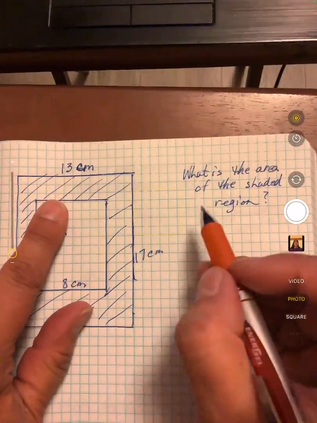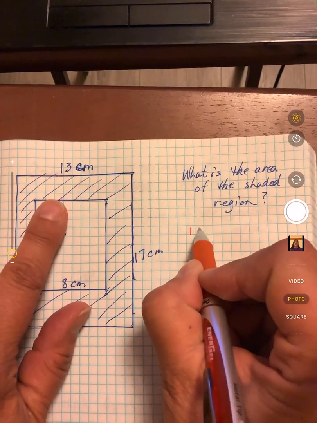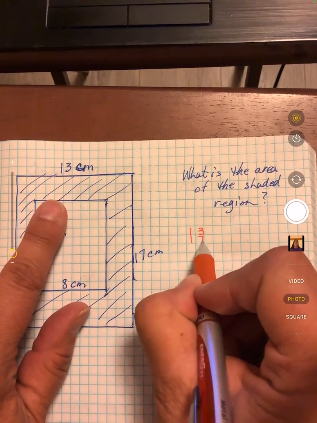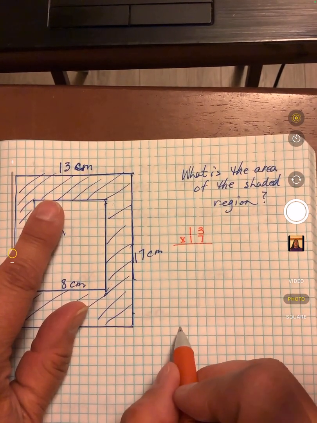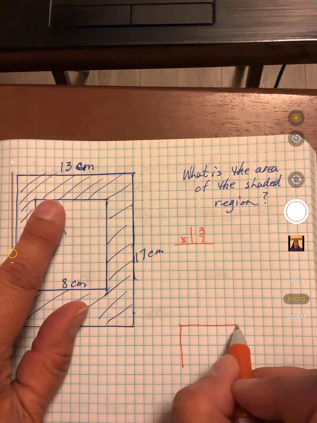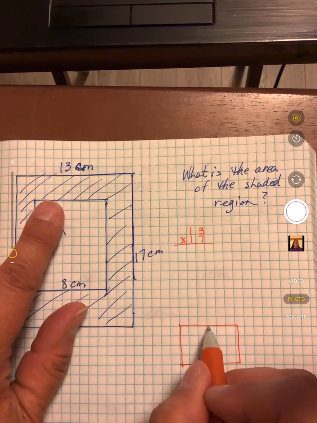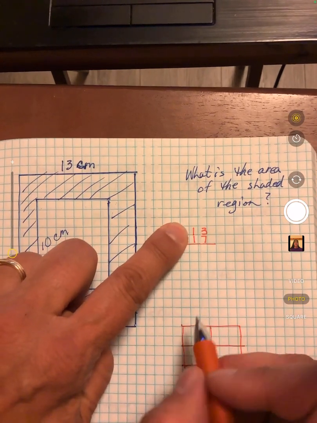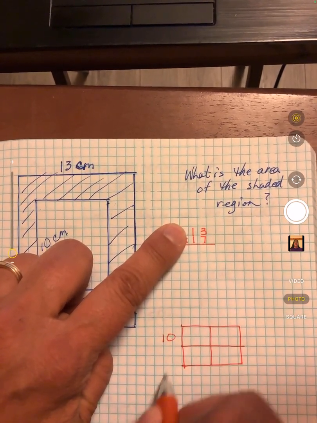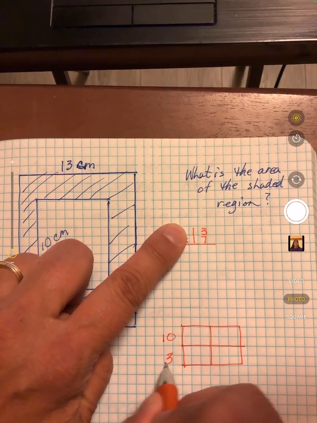13 times 17. Okay, so remember we can do this like this. And then we decompose 13, so we put 10 here, 3 here.